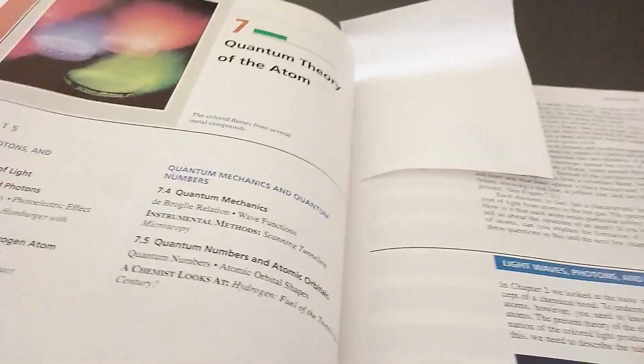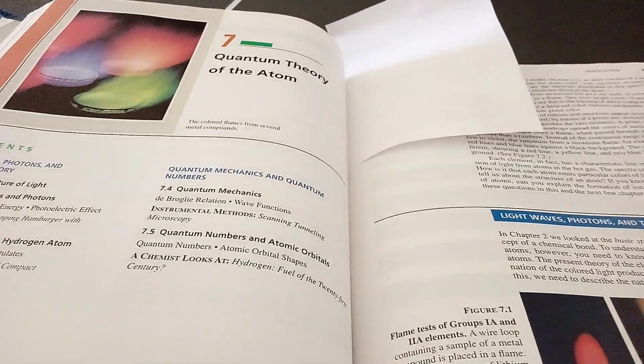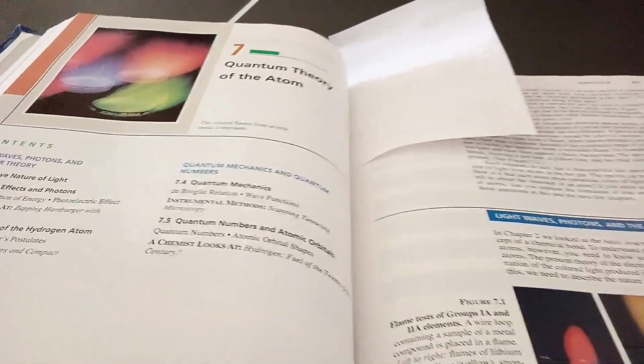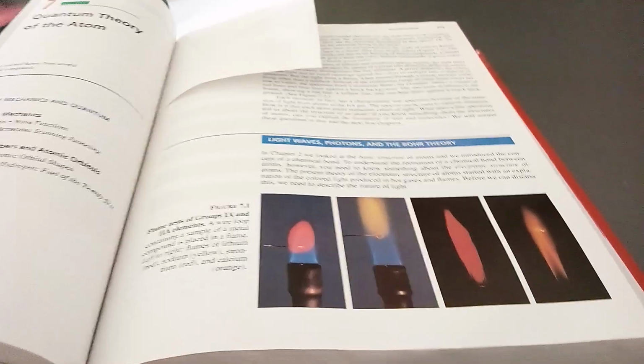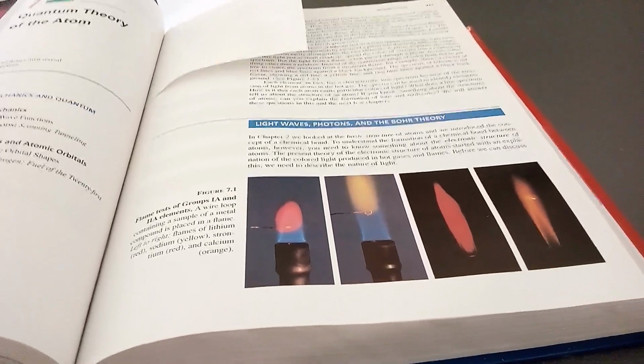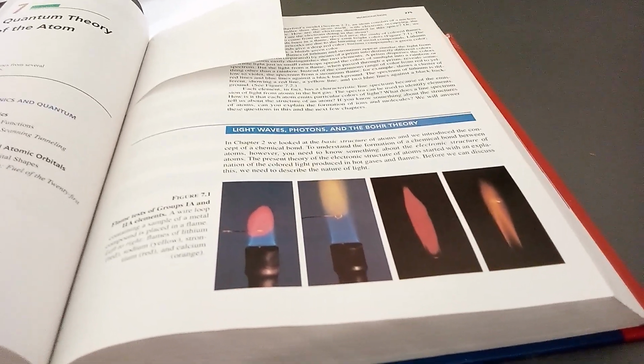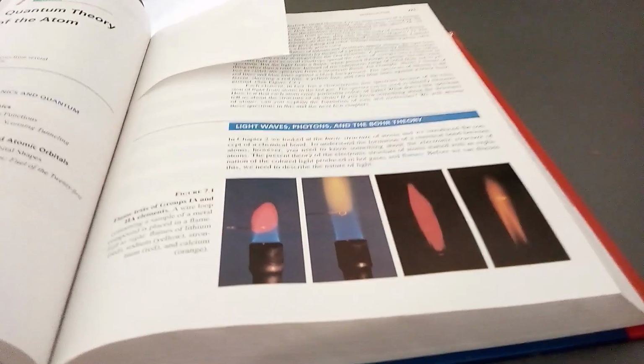So this week I was trying to explain to my students a little bit of quantum theory for the atom. It's a theory that explains why elements, when you hit them, change colors and emit light. It's also the concept behind fireworks and other interesting phenomena that happen in our world.